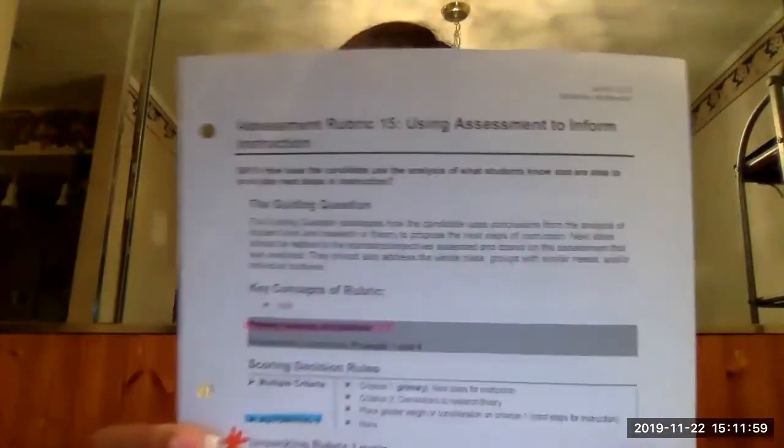And finally, Rubric 15. And all of the resource pages that pertain to Rubric 15. And those are right here. I'm going to place that in our handbook.